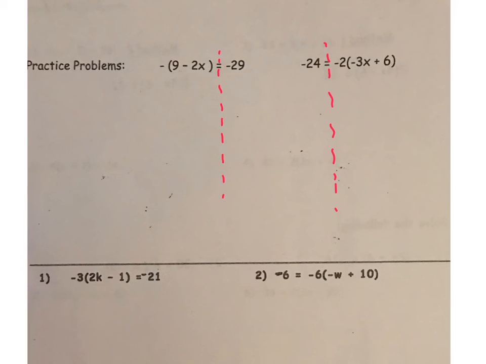In each case, I'm going to drop a dotted line, breaking the equation into a left and right-hand side. Now, take a look at our first problem. I'm going to slide a 1 behind that negative sign to remind myself that we're distributing -1. When solving an equation like this, you have the option of distributing the -1 to each of those terms.